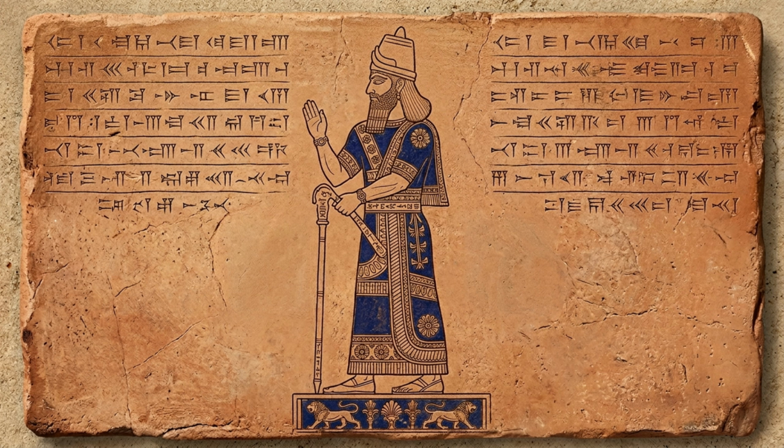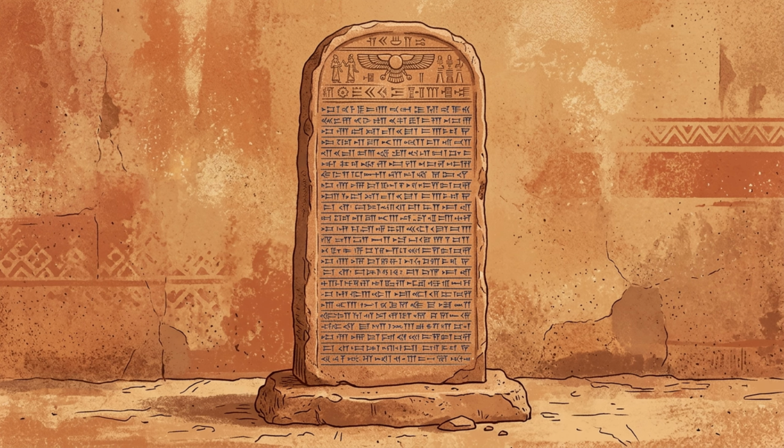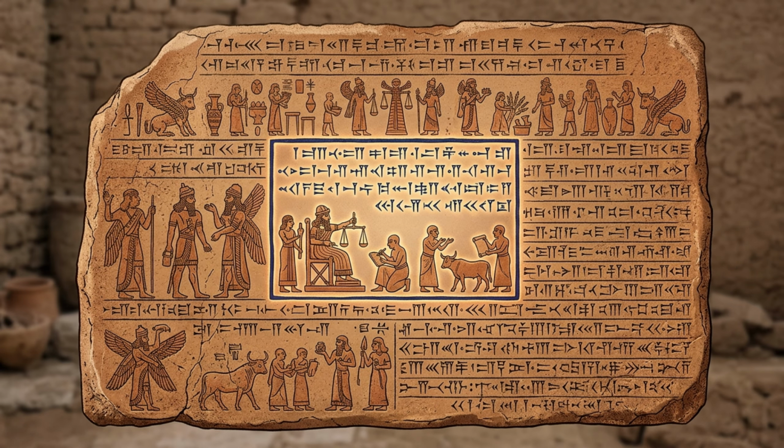This is where the Code of Hammurabi becomes essential. Hammurabi ruled Babylon from approximately 1792 to 1750 BC, and toward the end of his reign, he had a set of laws inscribed on a massive stone pillar, addressing nearly 300 different legal situations. Law number 117 addresses debt directly.